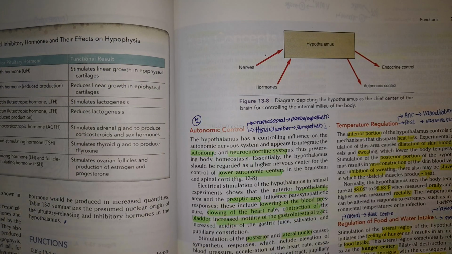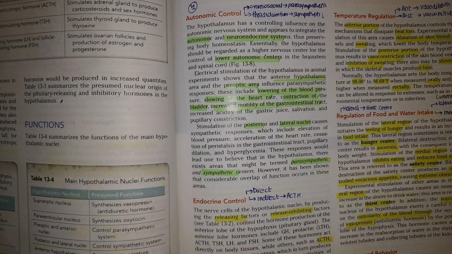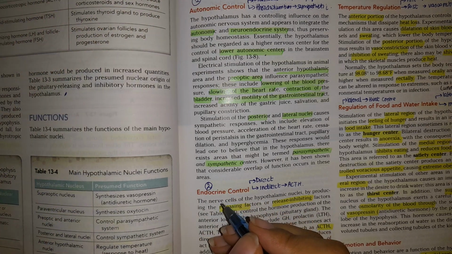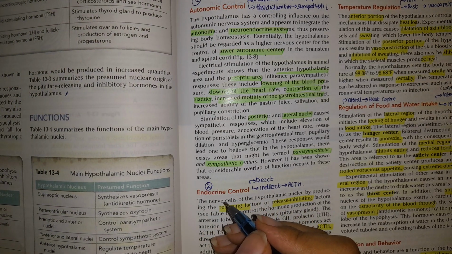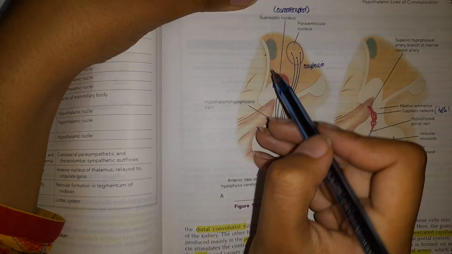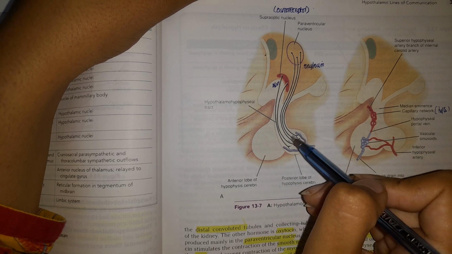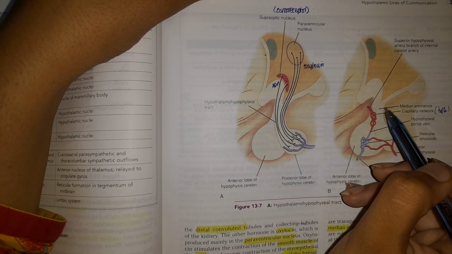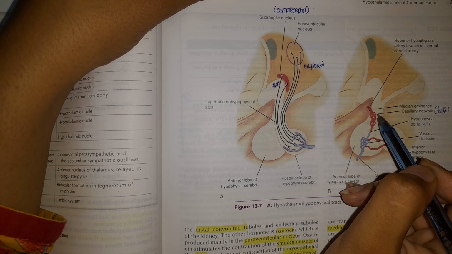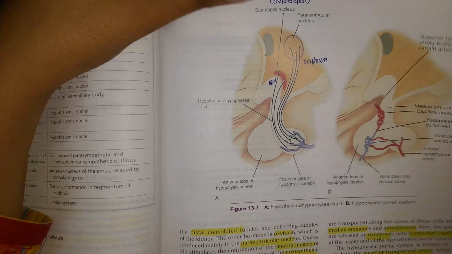After this autonomic control, we have the second function, and as you know, we were studying again and again that there were a lot of nuclei, the paraventricular, the supraoptic nuclei, etc., which we can see over here as well. The supraoptic and paraventricular nuclei are giving information to the posterior pituitary, and the anterior pituitary is getting information from the blood vessels through the median eminence and infundibulum. So this is how your hypothalamus is related to the endocrine system.